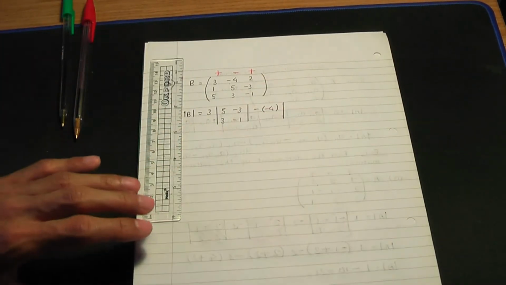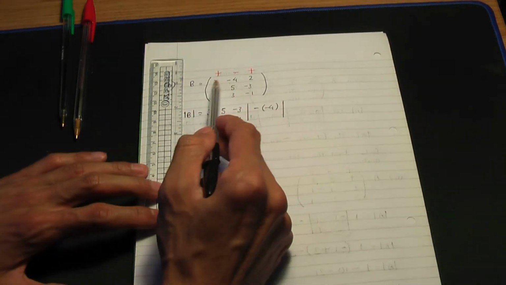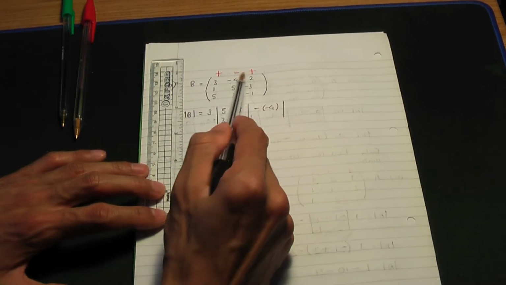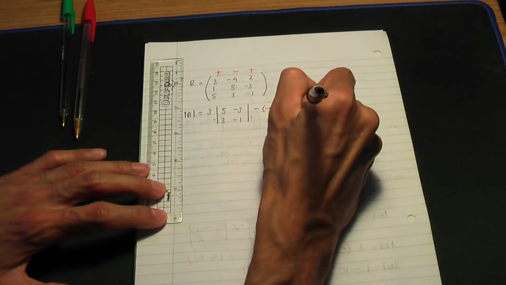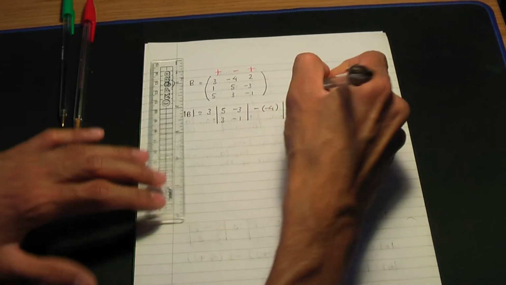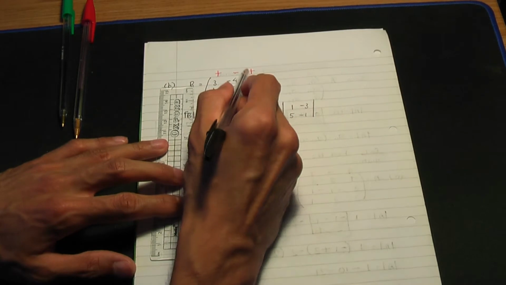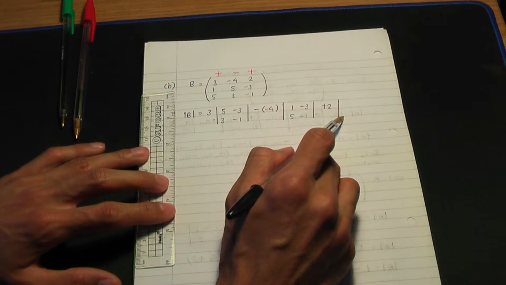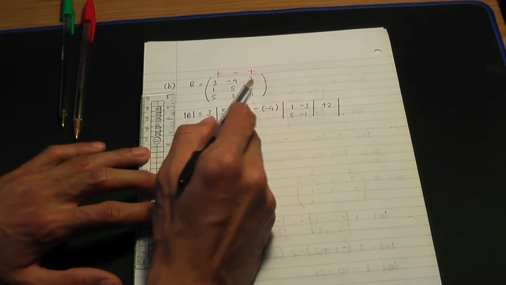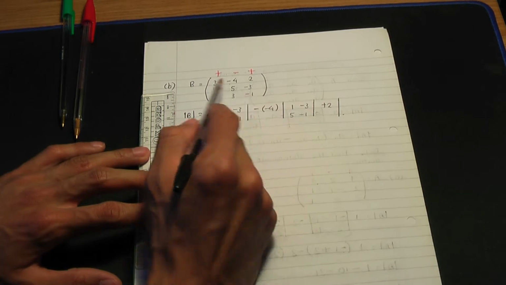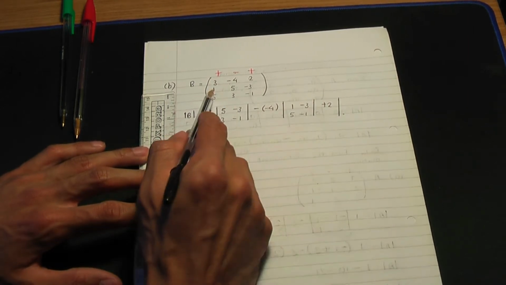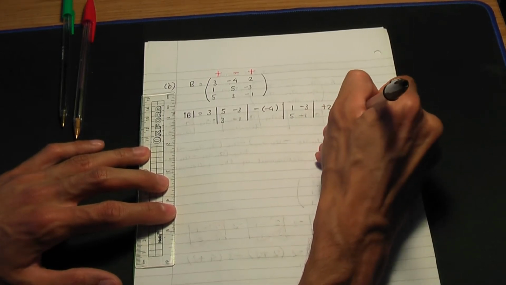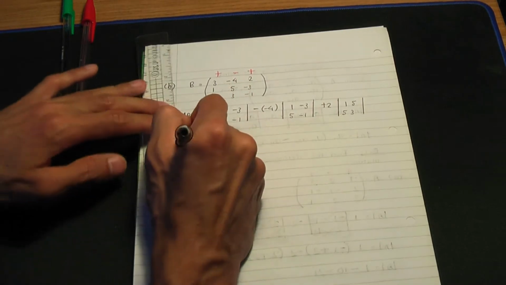multiplied by another 2 by 2 determinant. So ignore the row and the column involving minus 4, the second element, and the elements of this determinant are 1, minus 3, 5, minus 1, plus 2 multiplied by another 2 by 2 determinant. So if I ignore the row and the column involving that element 2, the elements of this determinant are 1, 5, 5, 3. So 1, 5, 5, 3. Okay.